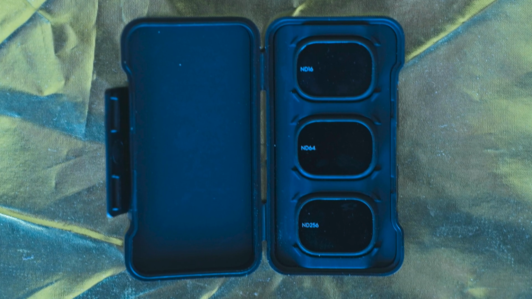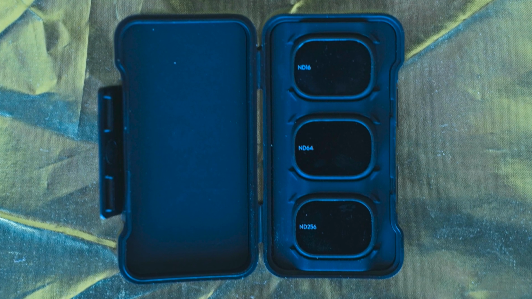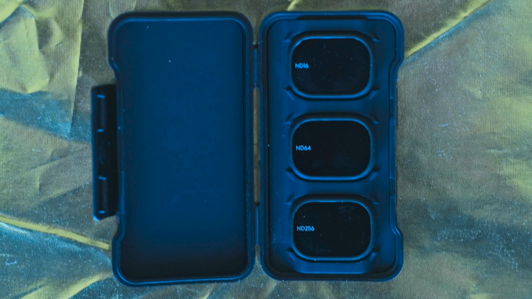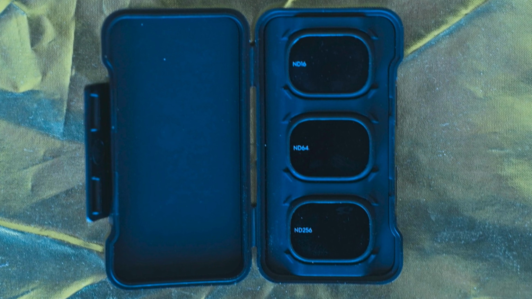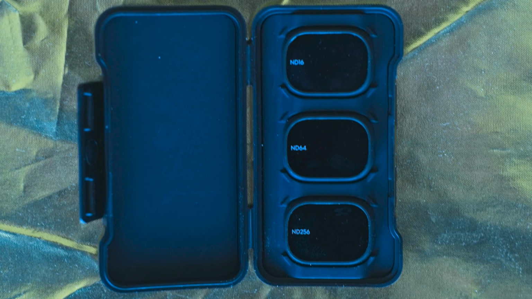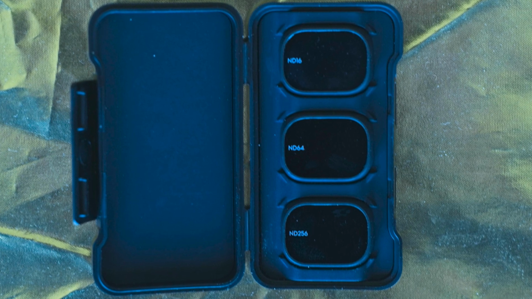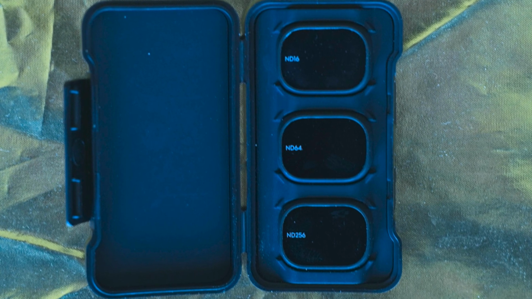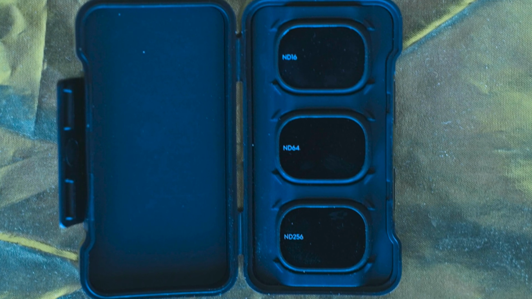ND stands for neutral density. The purpose is to reduce light intensity without affecting the hue or the color rendition. In other words, they act like sunglasses to reduce the light entering the sensor. But why do we want to do that?